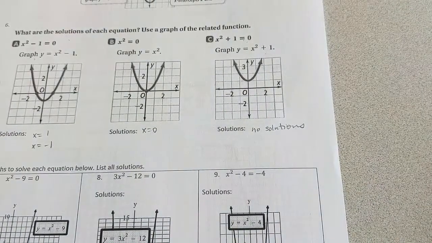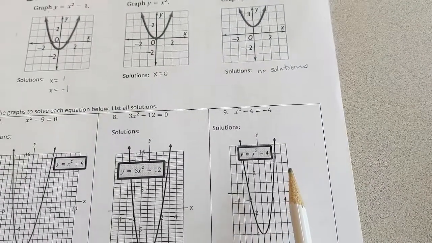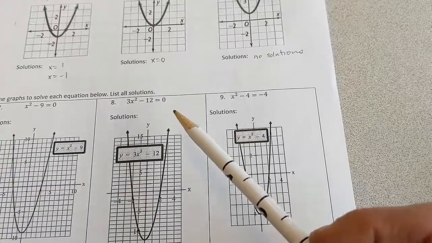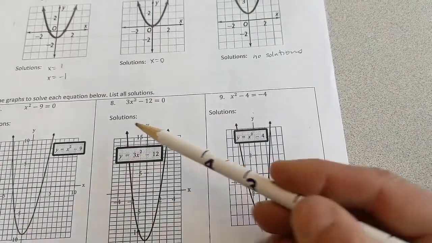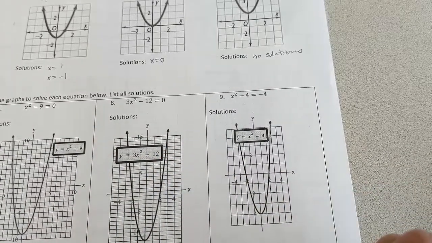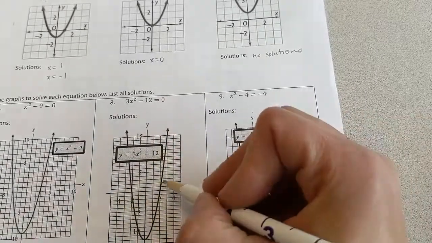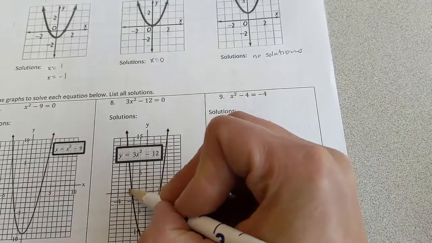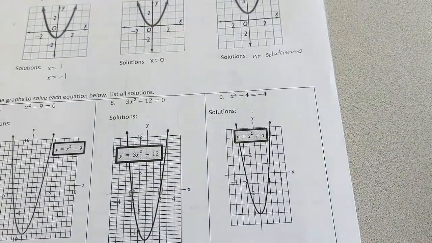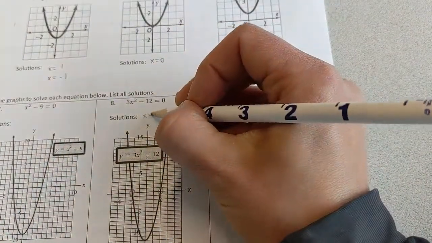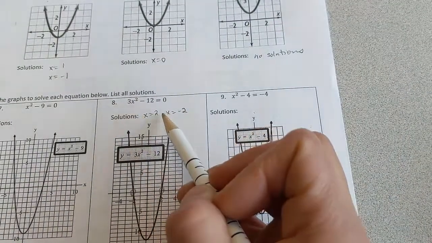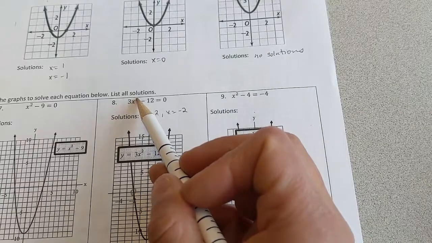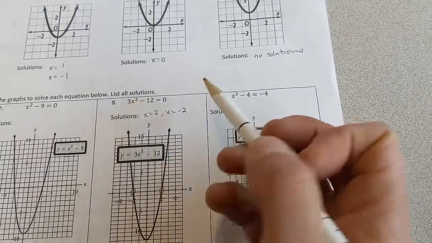Okay, looking down here, I'm going to do number 8 and number 9 with you. You're going to go back and do number 7 by yourself. We've got this graph, y equals 3x squared minus 12, and we want to know where that's equal to 0. I'm going to look at these two x-intercepts, and it looks like 2 and negative 2, so my solutions are x equals 2, x equals negative 2. It's worth plugging that in to make sure it works. 2 squared is 4. 3 times 4 minus 12 is, in fact, 0.